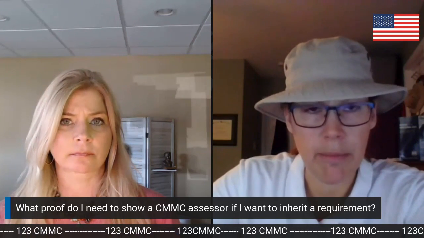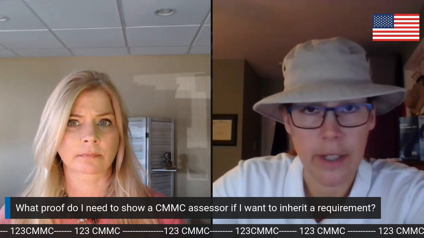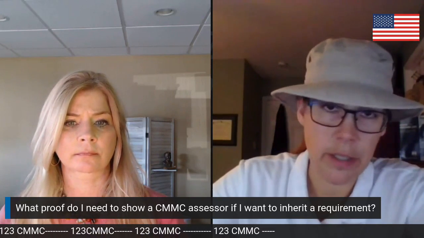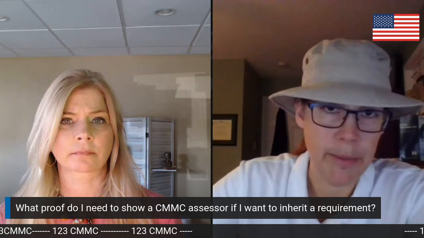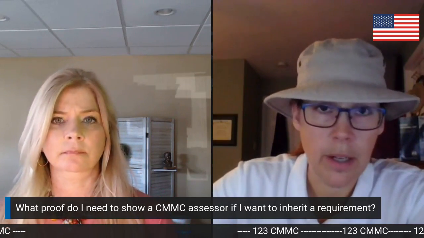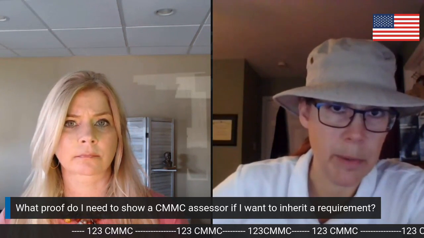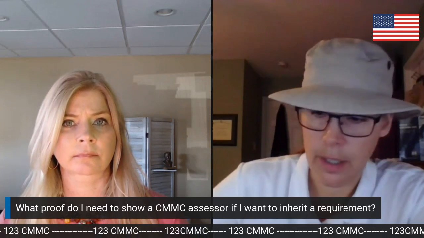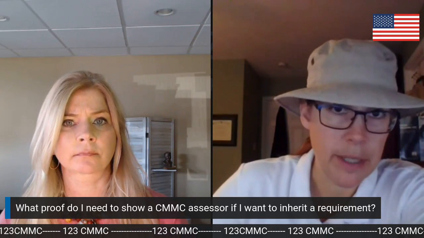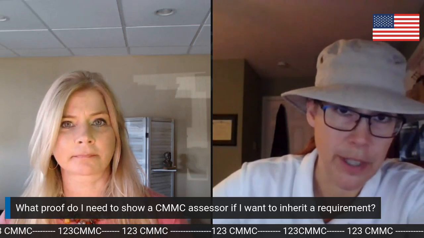If you use a FedRAMP cloud provider, they will give you a very nice package of documentation if you request it, which will generally include a system security plan that describes how the cloud provider does each of these requirements. And it's also going to describe what your responsibility is as a customer, right? So it might say, we as a cloud provider, we screen our employees, but you're also responsible for screening your employees before you give them access.